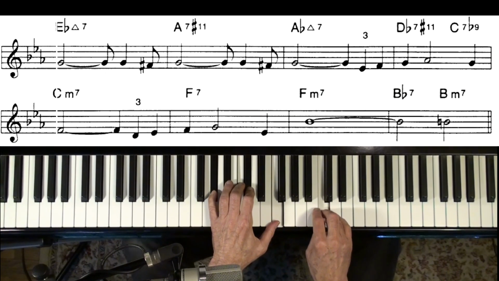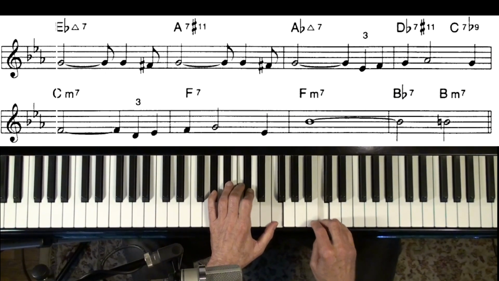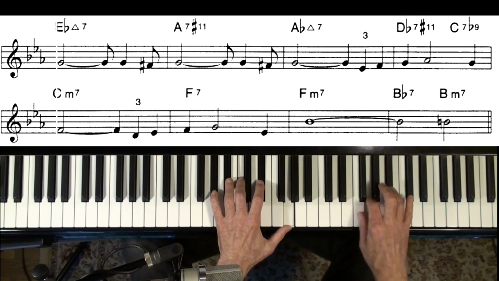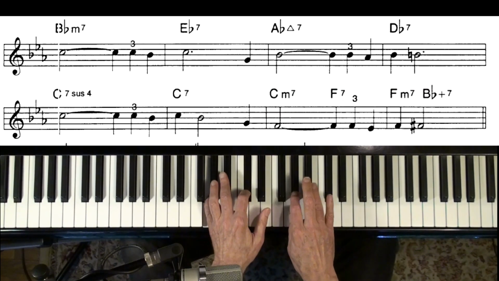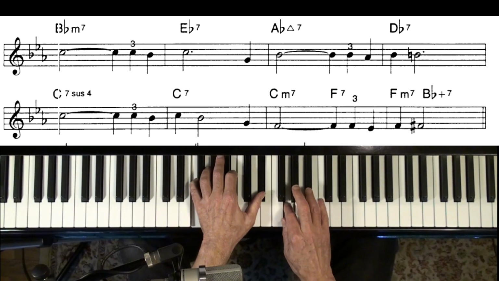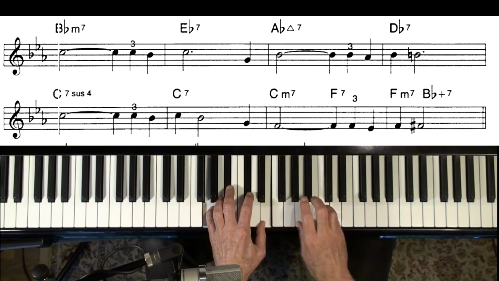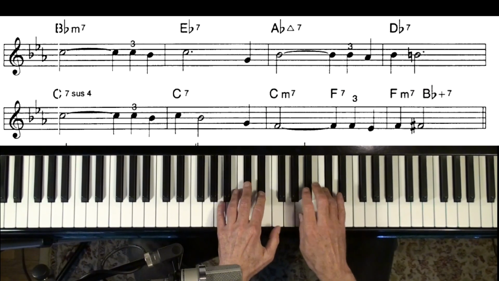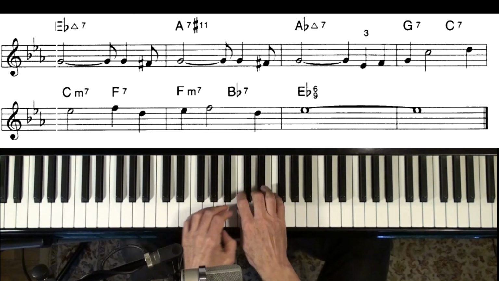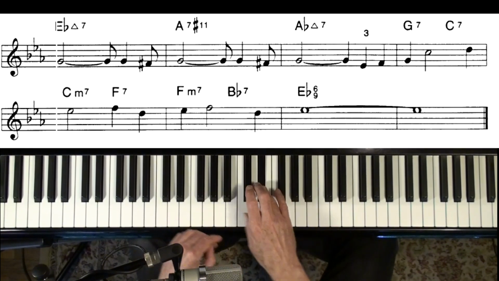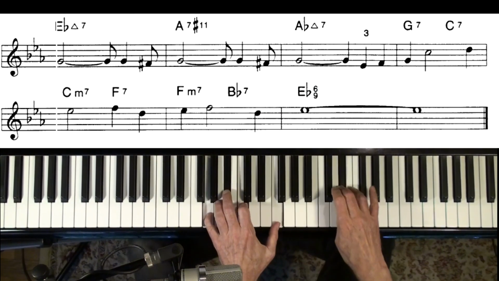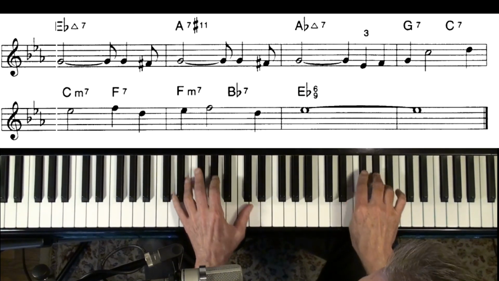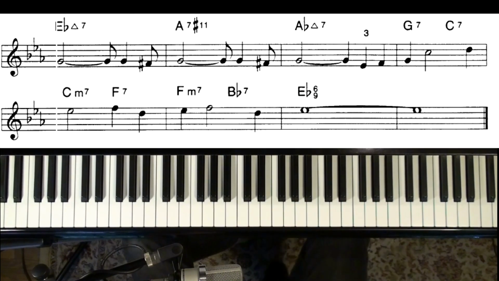Don't even try to put that B minor in if you're improvising. I mean, you can, but... That's it. Fantastic. Okay.